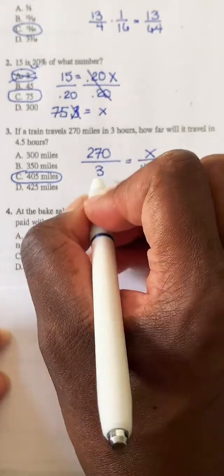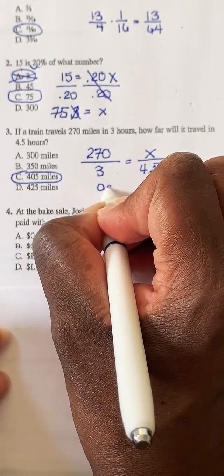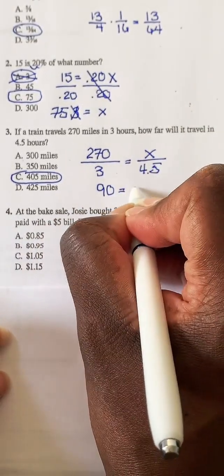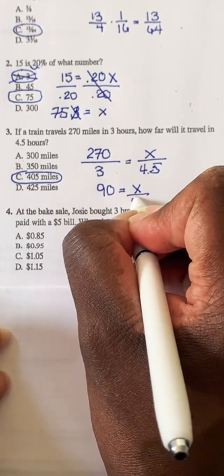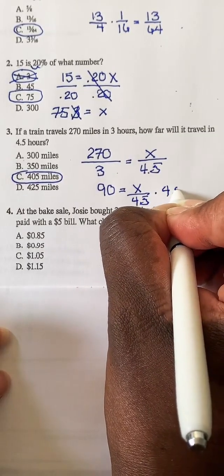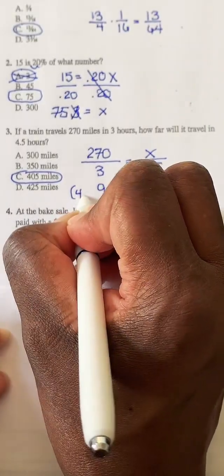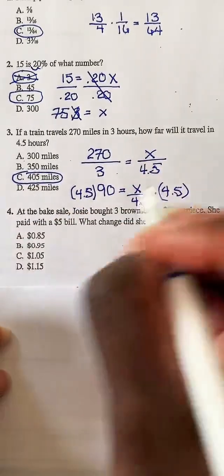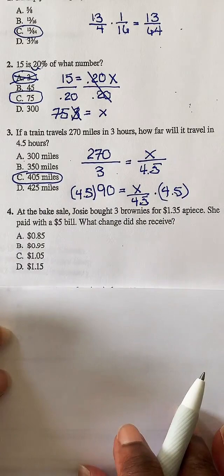270 divided by 3, that's 90. So 90, you have your x over your 4.5. Multiply both sides by 4.5. And that's how you get 405.